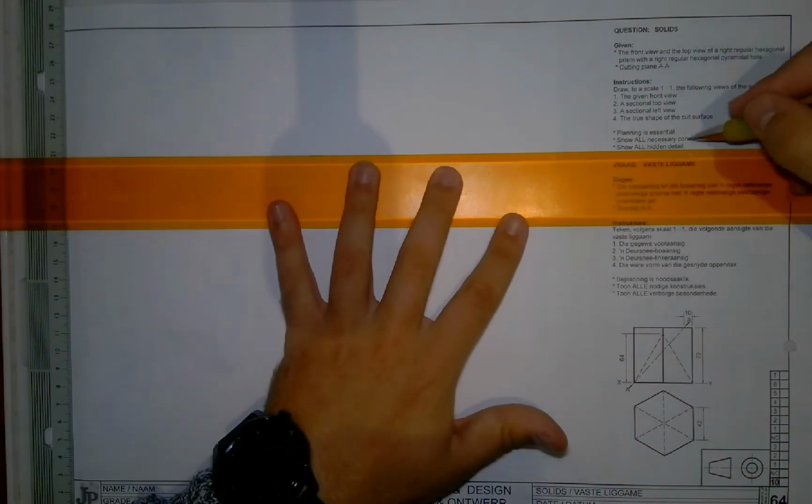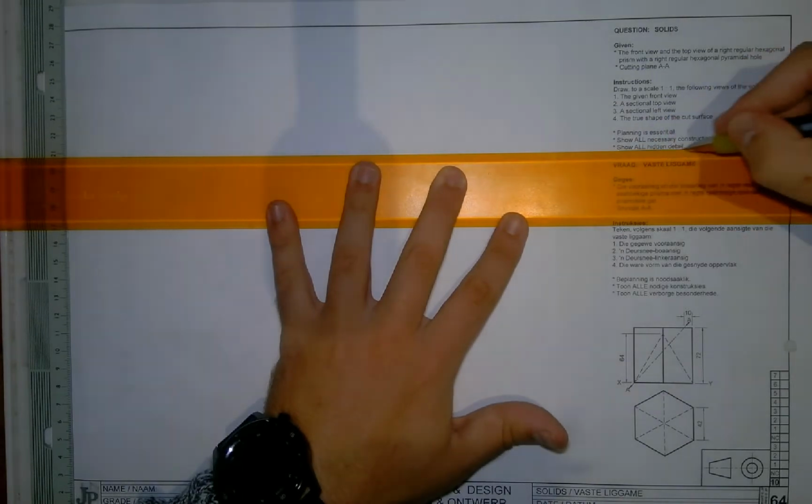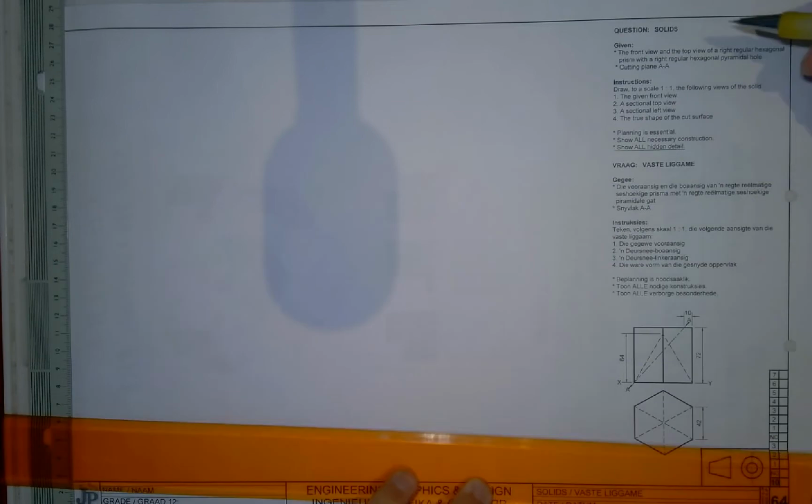Now remember, whenever they ask, show all hidden detail, it is very important to actually show that hidden detail because you get marks on showing your hidden detail. Okay, that is the question. Now we want to go and start the drawing.